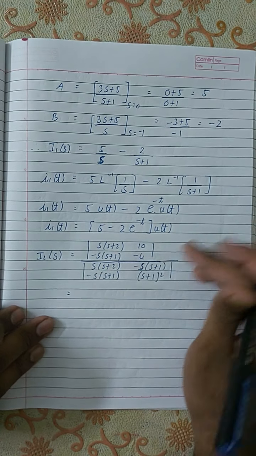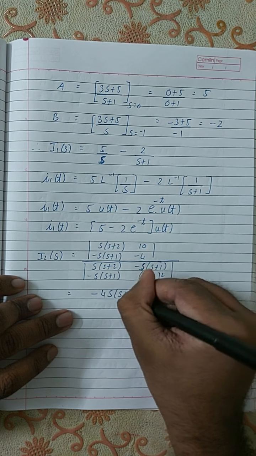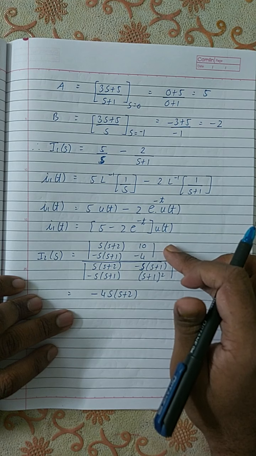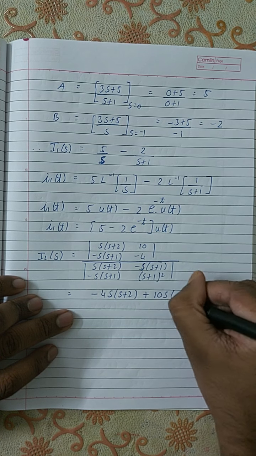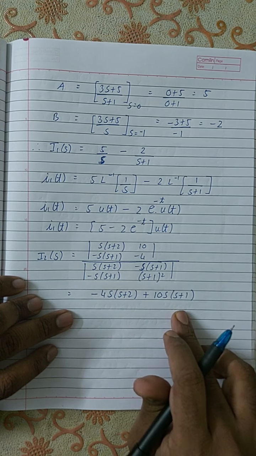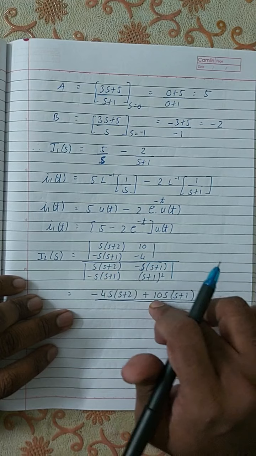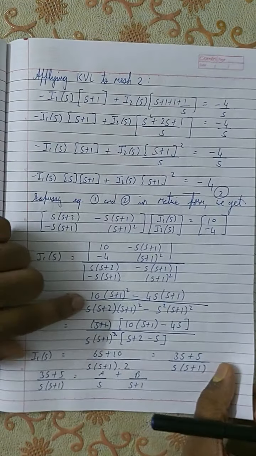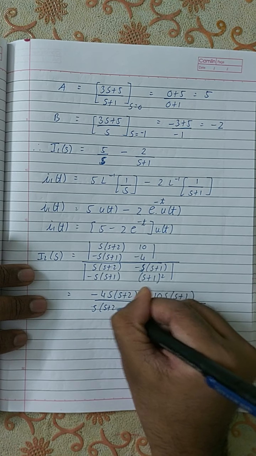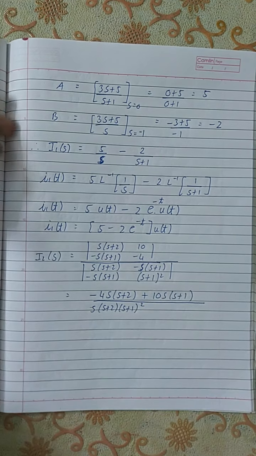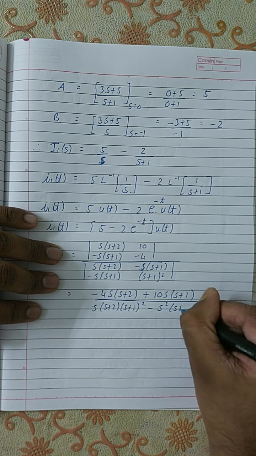So now I'm going to multiply this. You will get minus 4s into s plus 2, and here minus of minus becomes plus, so you have plus 10s into s plus 1, by the same denominator, so I just need to write that again: s into s plus 2 into s plus 1 the whole square, minus s square into s plus 1 the whole square.